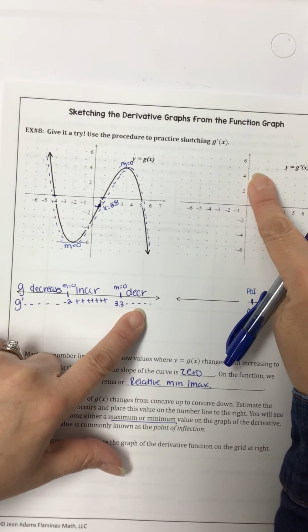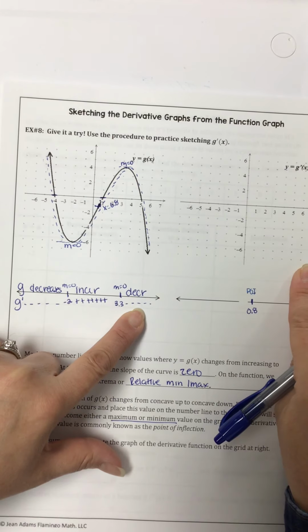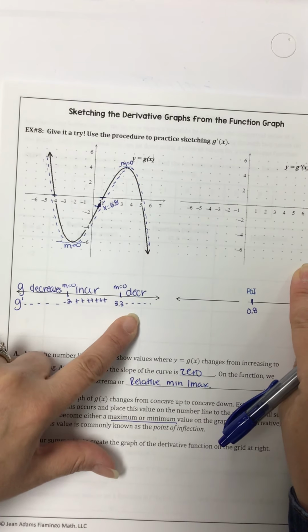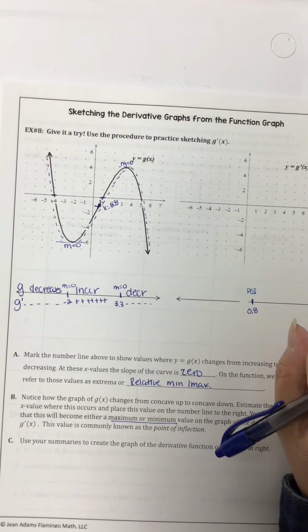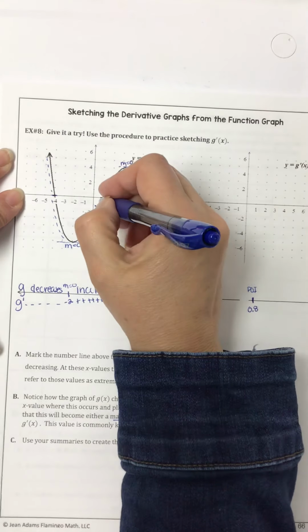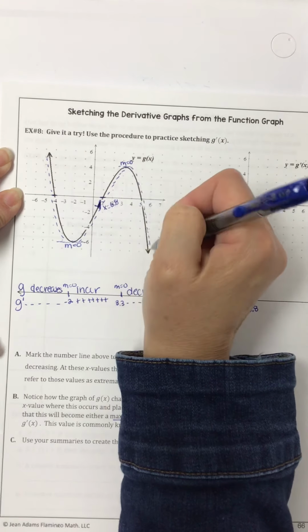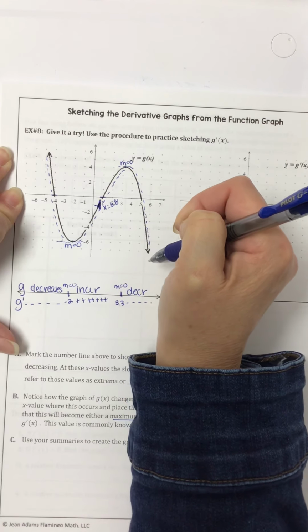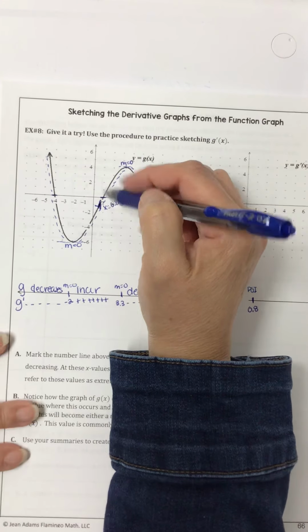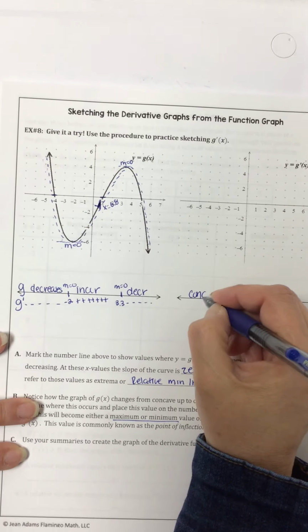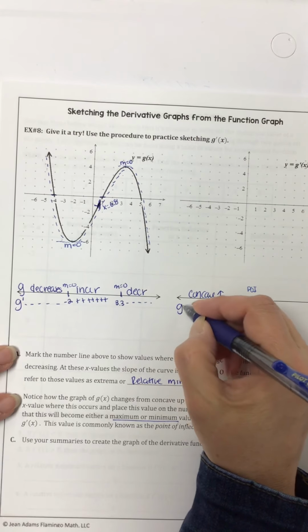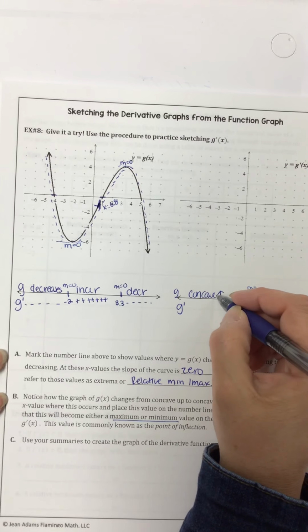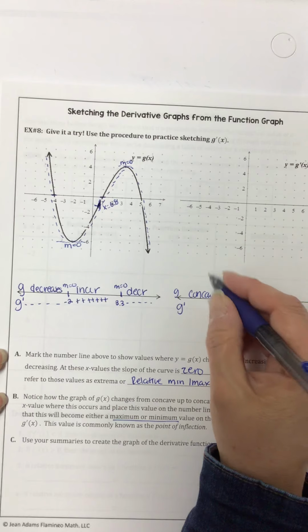And then again, negative slope, that has to be concave up to concave down. When it's concave up, your new function, your G prime function, will be increasing.